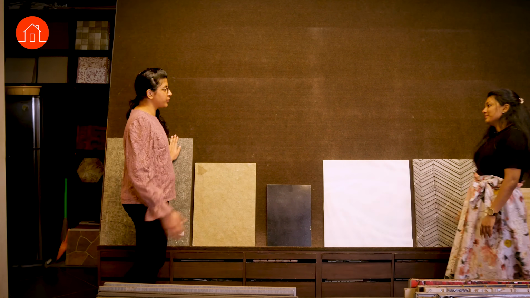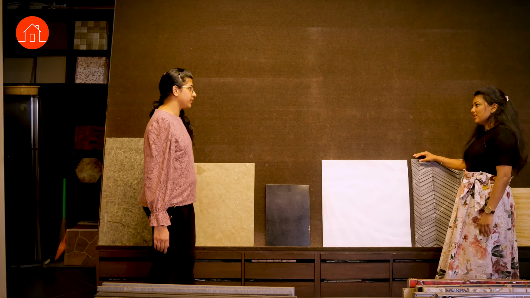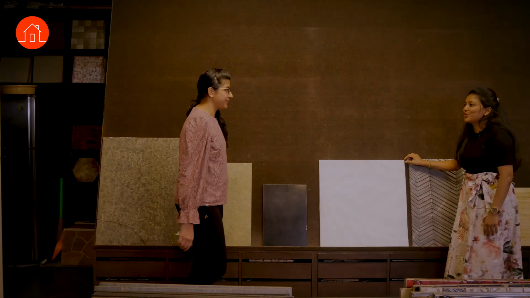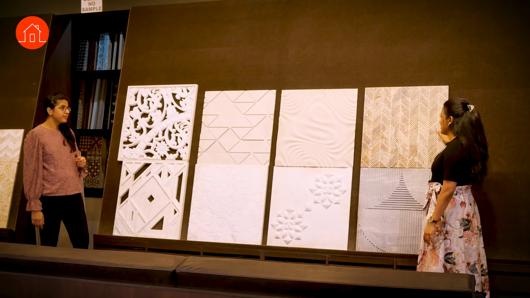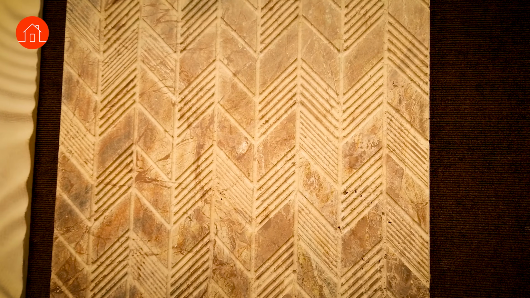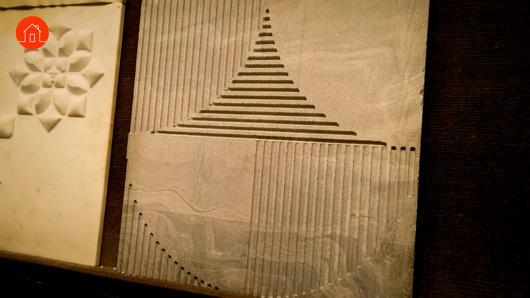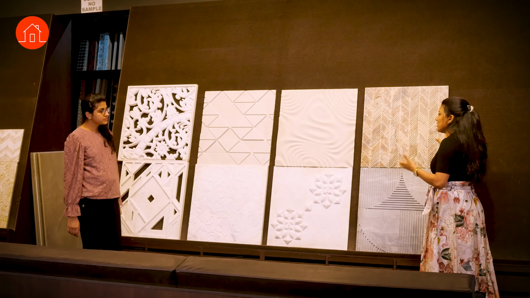Got it. So let's move to the technology that you were talking about, of what we can really make out of these stones. Sure, let me show you all the various technologies that we have. Now, this thing that you see is a forest brown marble, and this is an Indian black marble. They're both Indian stones. You can see this has a lot of variation. The name of the stone itself is forest brown.